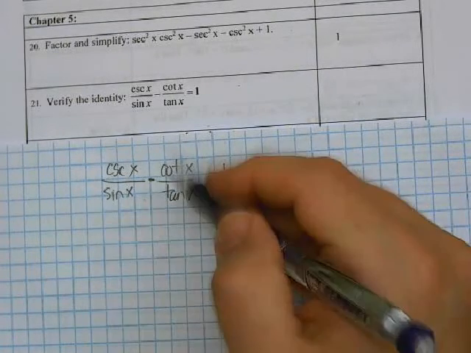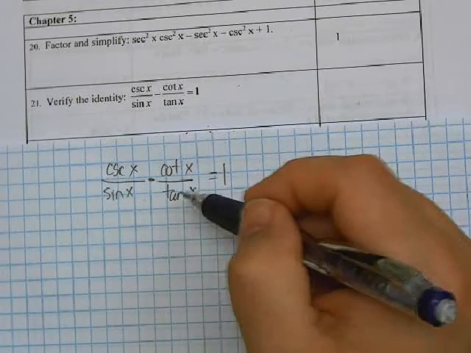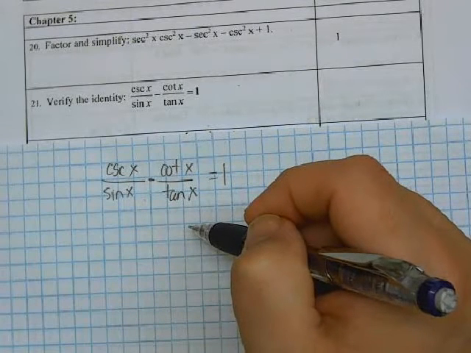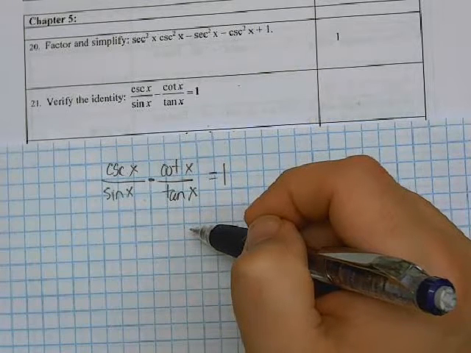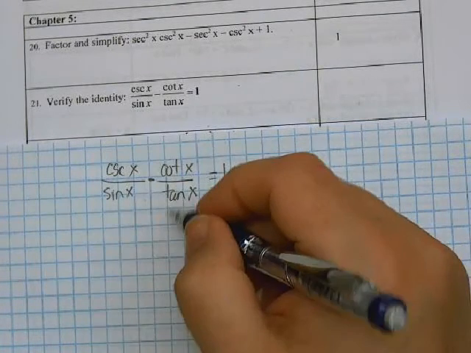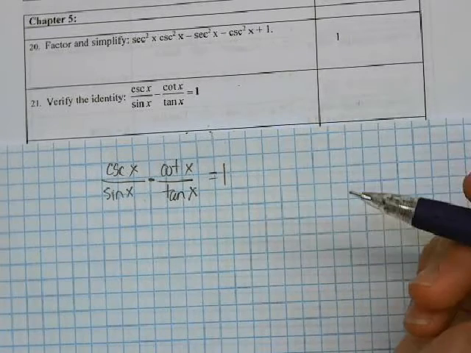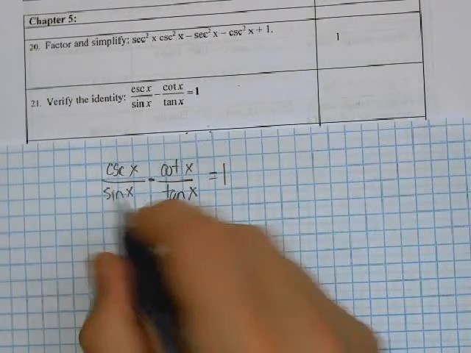So you look, and you could try to find a common denominator. If you did, it'd be sine tangent. Don't know if that's going to help too much. So what I'm going to do is I'm just going to change everything into sine and cosine, which is one of the strategies that our book taught us.